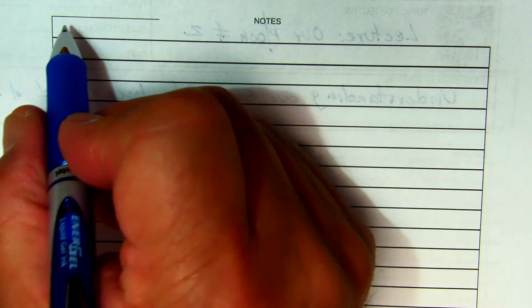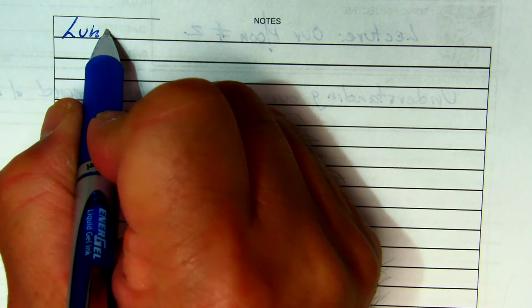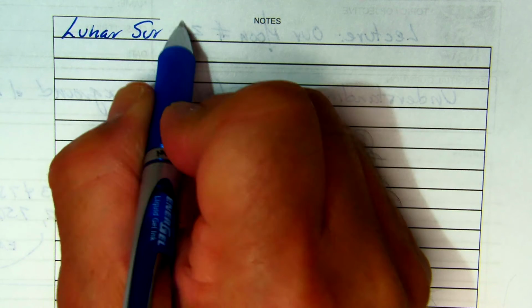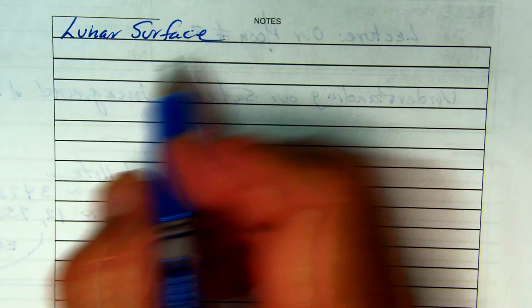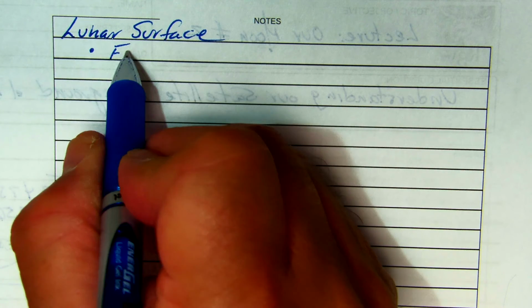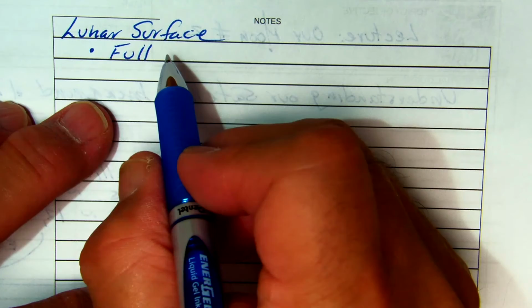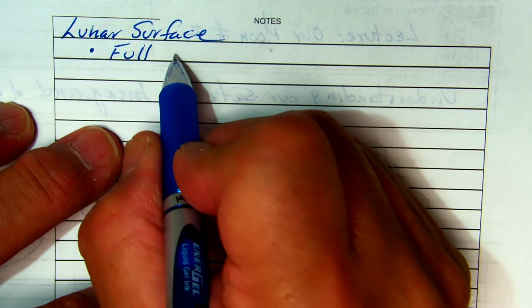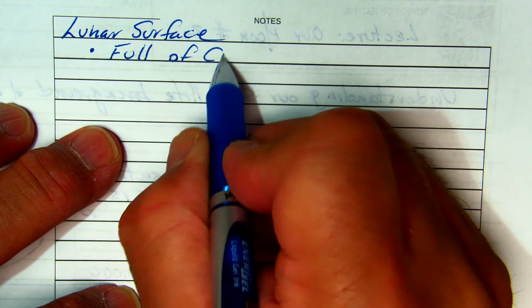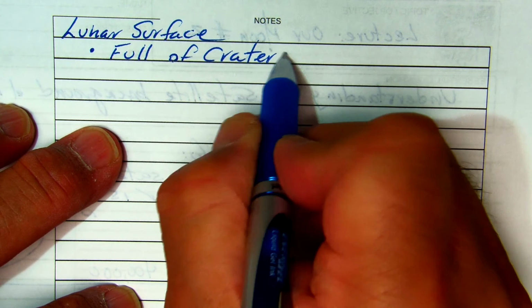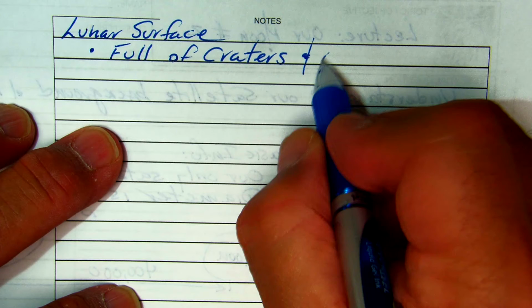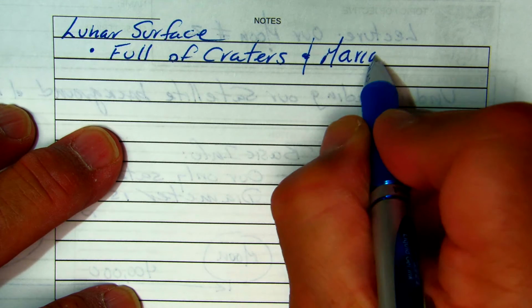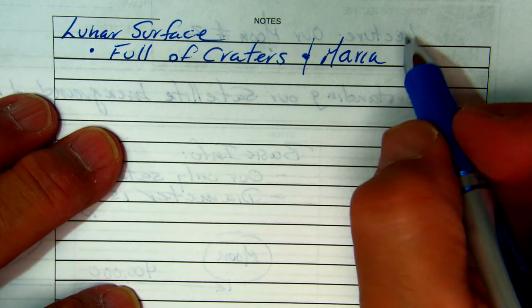Okay, so let's talk about the lunar surface. First of all, it's full of craters. It's pretty obvious when we looked at it, and the observations that you've done confirm that. Full of craters and Maria. Spelled Maria, but it's pronounced Maria.